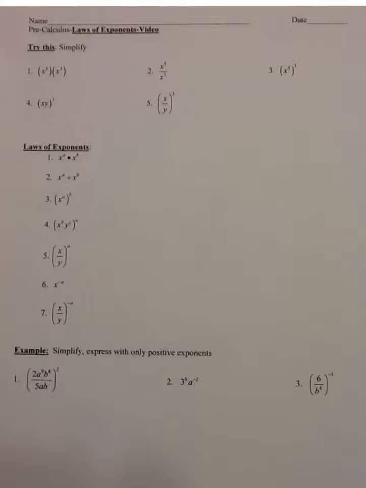Okay, so for the first one, we have x to the fifth times x to the third is x to the eighth power. So remember, when we multiply same bases, we add the exponents. x to the fifth divided by x to the third for number 2 is x to the second. So remember, when we divide, we subtract the exponents. x to the fifth to the third power, when you have a power to a power, an exponent raised to another exponent, you multiply the exponent, so it's x to the 15th power.